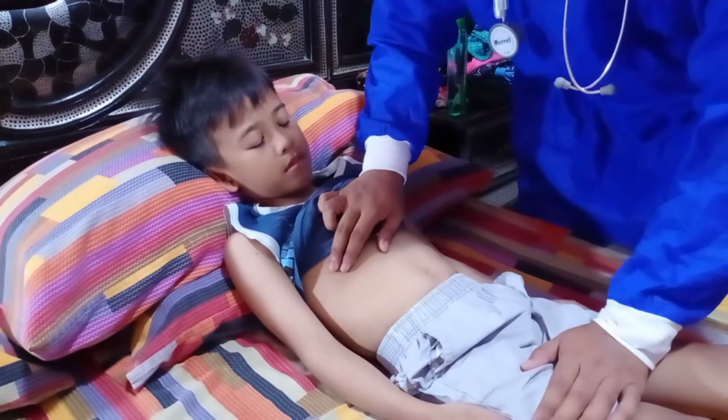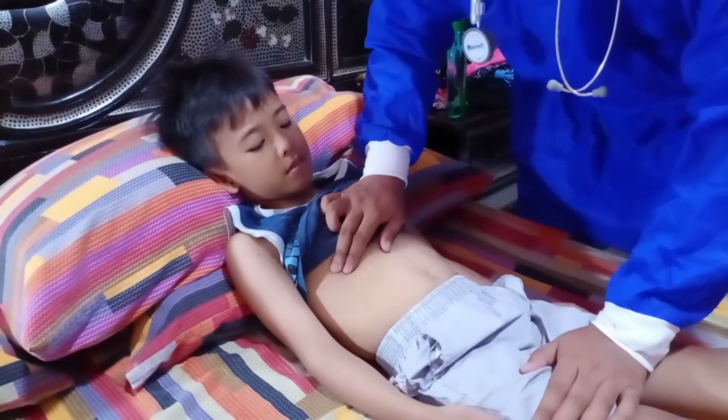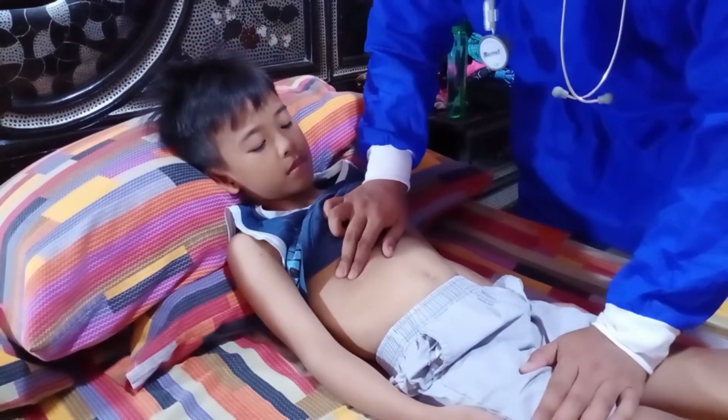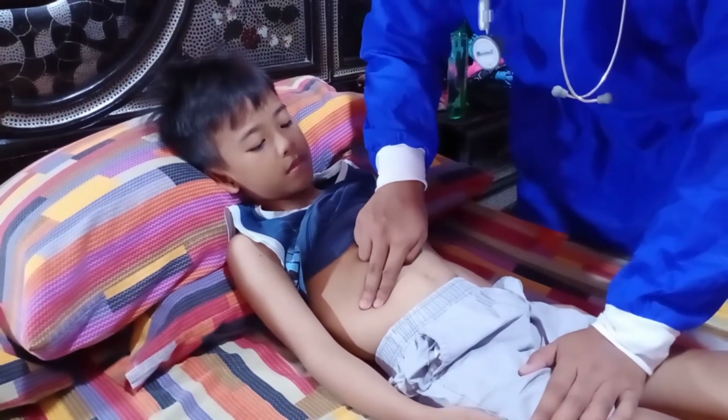Palpate the abdomen over all 4 quadrants. Begin with light palpation, then do deep palpation to palpate organs or any masses. It gives some ideas as to areas of masses or tenderness.